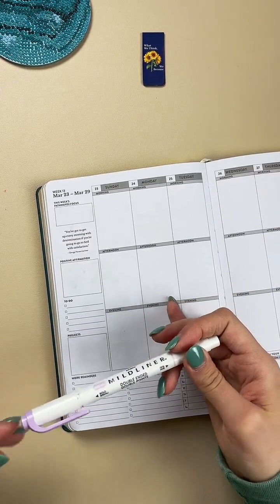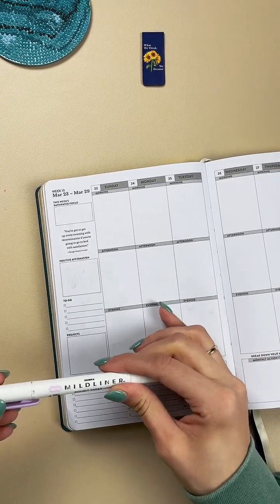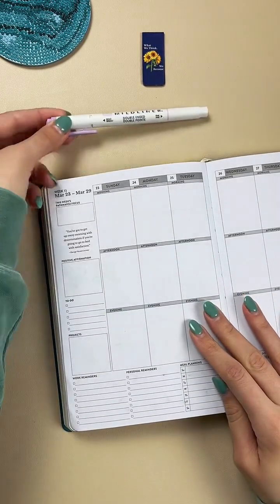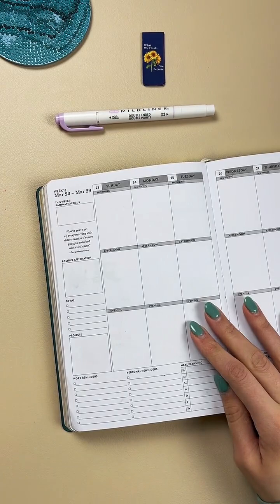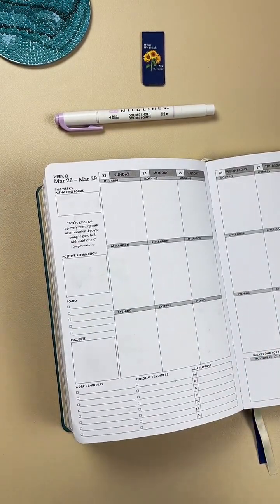That is truly why I use this planner. Kristen said you are so creative, and that is what this planner is for. I use it as my creative freedom and productivity tracker.